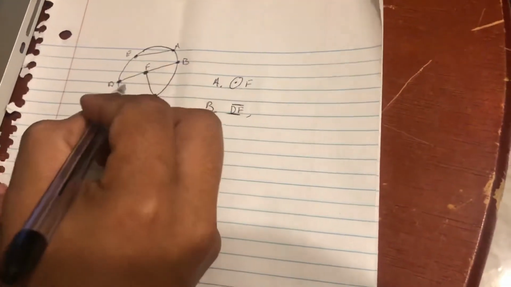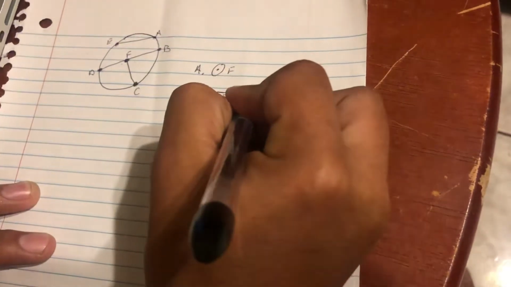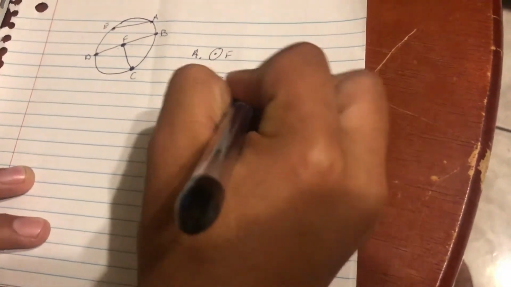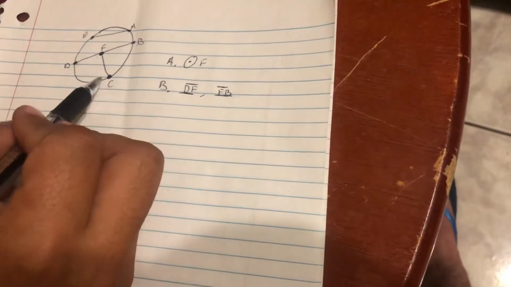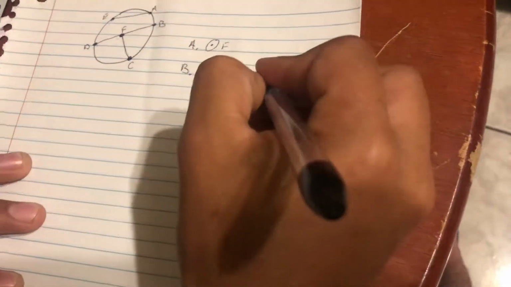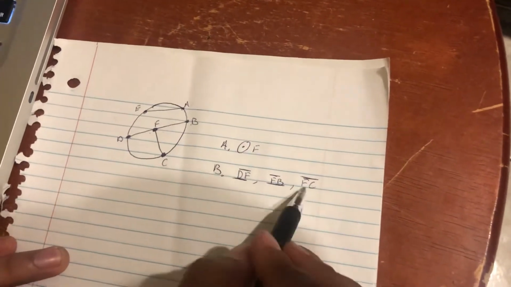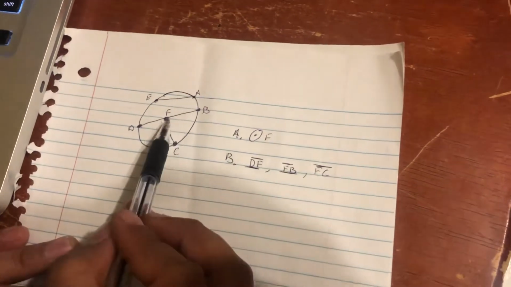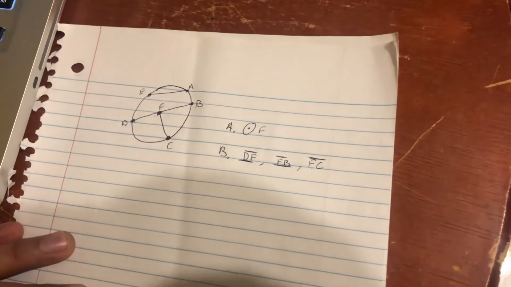Okay. Another answer you could have is FB. So line segment FB. And the last answer you could have would be FC. Line segment FC. So any of these answers would be correct. Okay, you just have to make sure it goes from the center to the outermost of the circle. Okay, now let's go to part C.